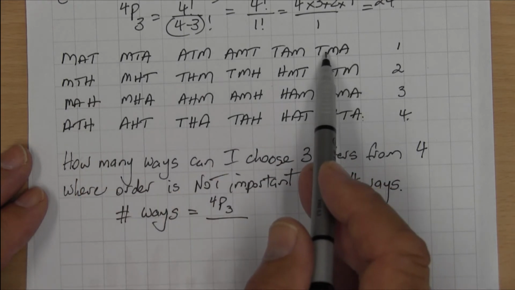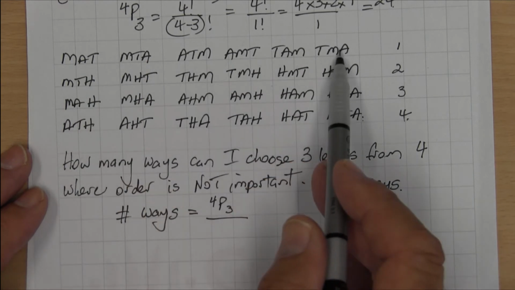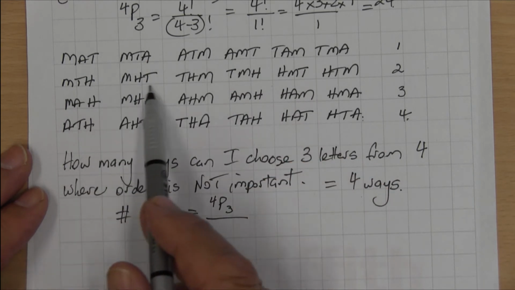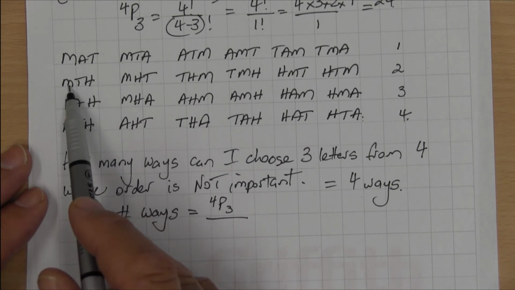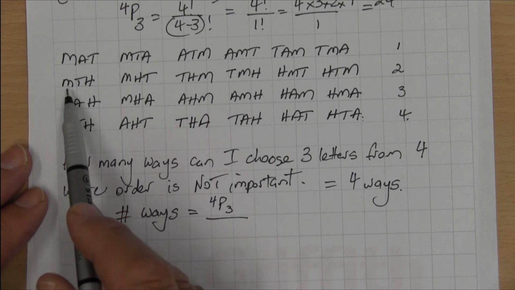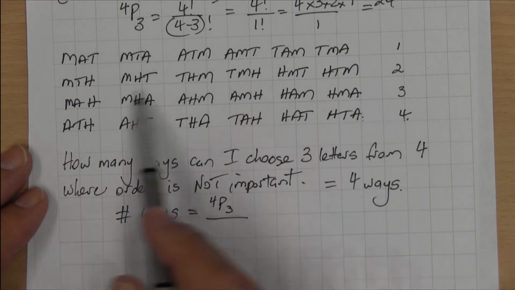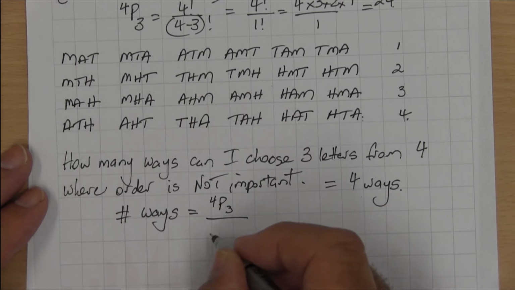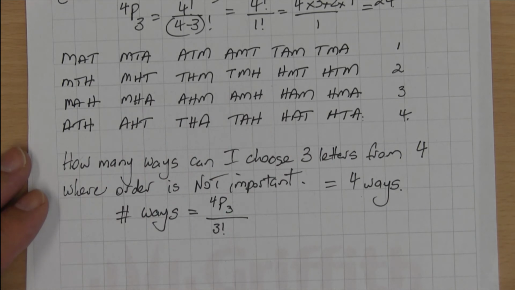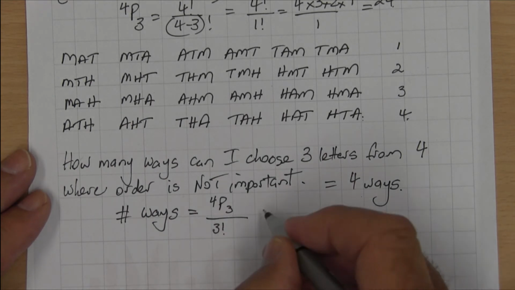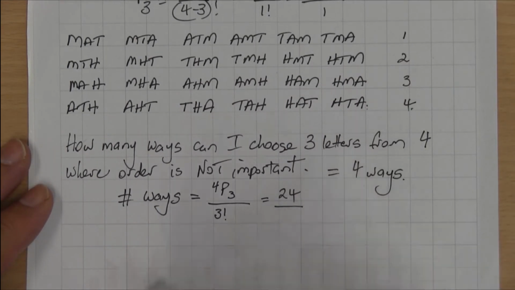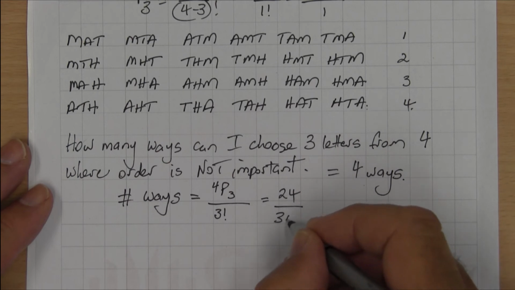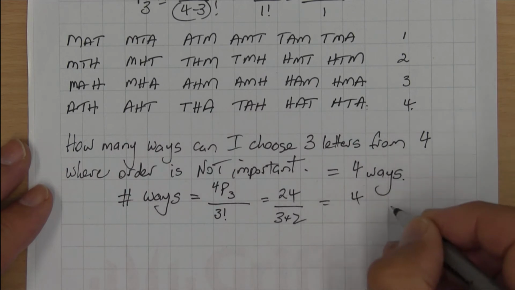There are 6 ways, in other words 3 factorial ways, that you can organise those. There are 3 factorial ways you can organise those 3 letters, M, T and H. There are 3 ways of putting the first letter, 2 the second and 1 the third. So there are 6 ways that you can organise those. So if we divide this by 3 factorial, 4P3 is 24, which we've worked out above, and 3 factorial is 3 times 2, which gives us our 4 ways above here.